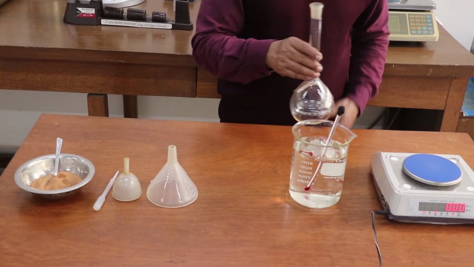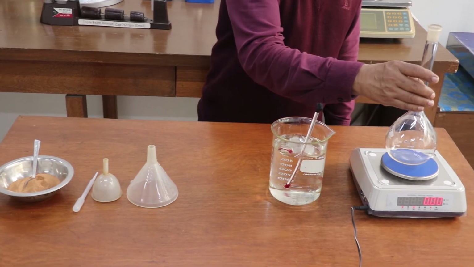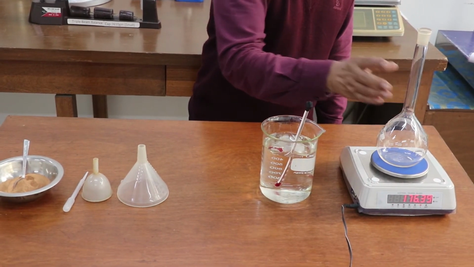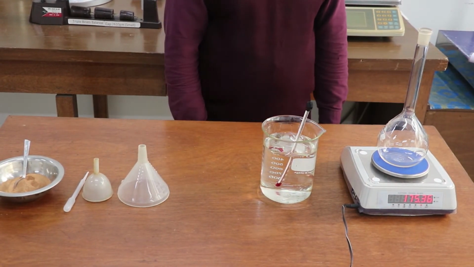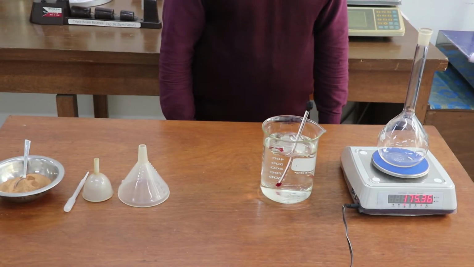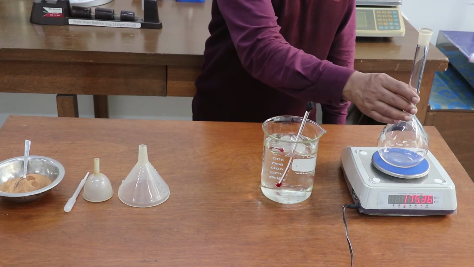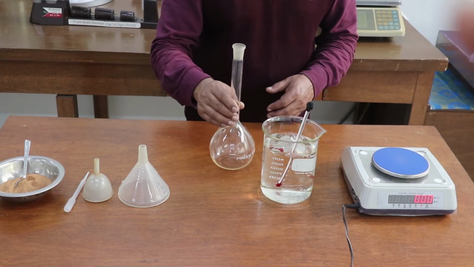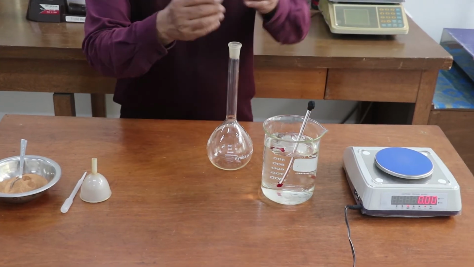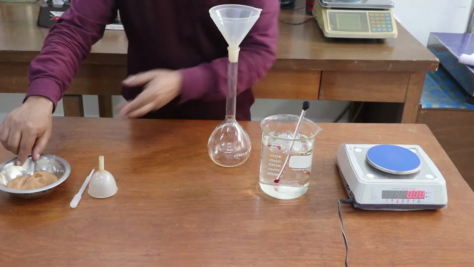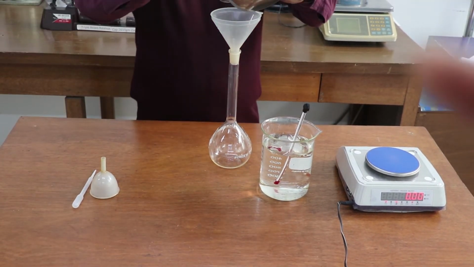First of all, we have to take the volumetric flask on the weight machine, and the weight machine shows the weight of the volumetric flask is 175.36. This is in gram. And now we are taking the sample by using the funnel into the volumetric flask.